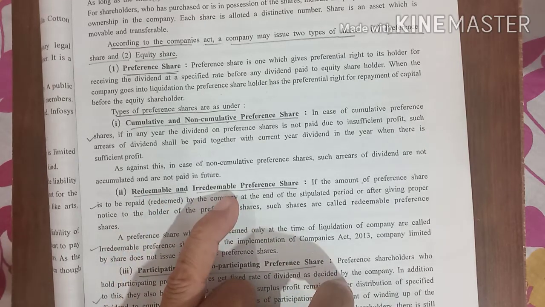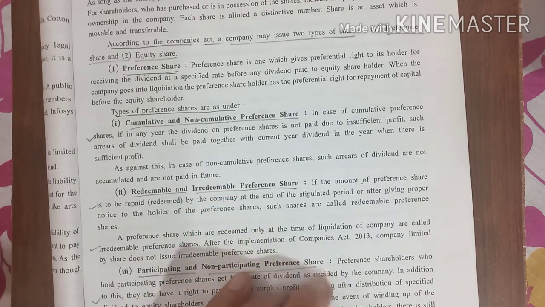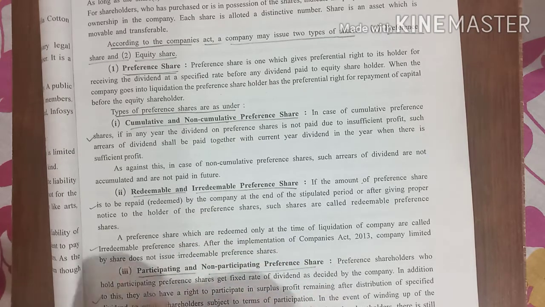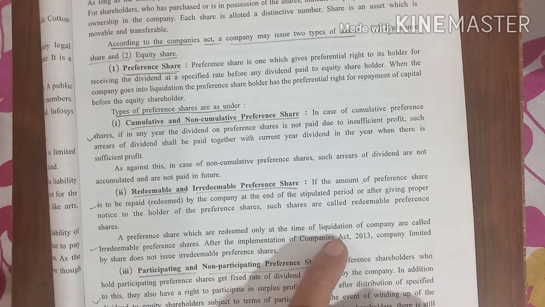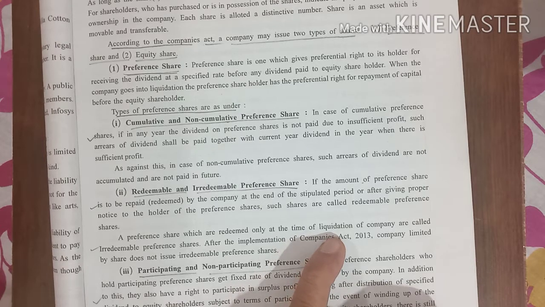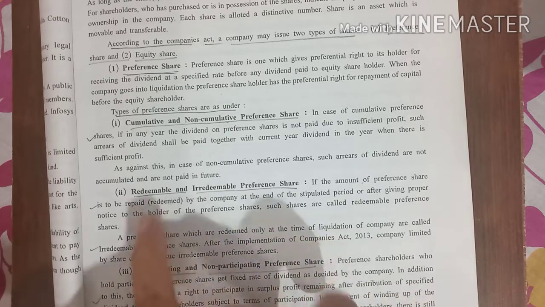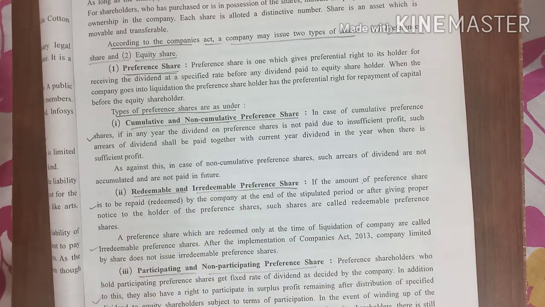In irredeemable, the number of years will not be mentioned. These are preference shares which are redeemed only at the time of liquidation. Liquidation means when the company is going to close, at that time you will get back your principal money, and for that many years you will get interest. That is called redeemable and irredeemable.